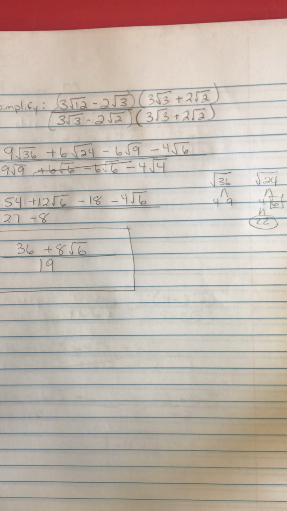So go through, make sure that you work these examples, and do the 2 practice problems, practice problems A and B, and then once you get done, upload a picture to Google Classroom for me.